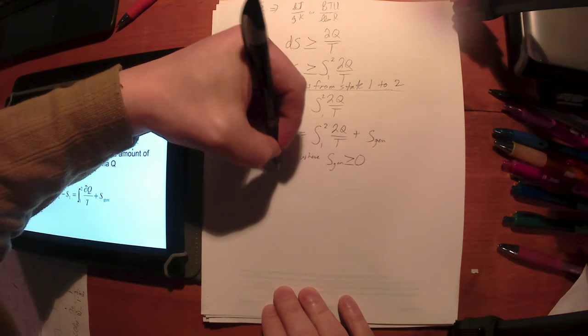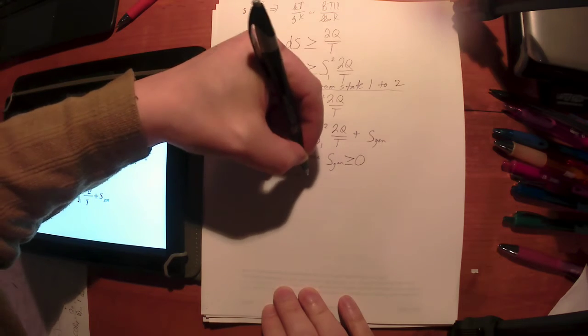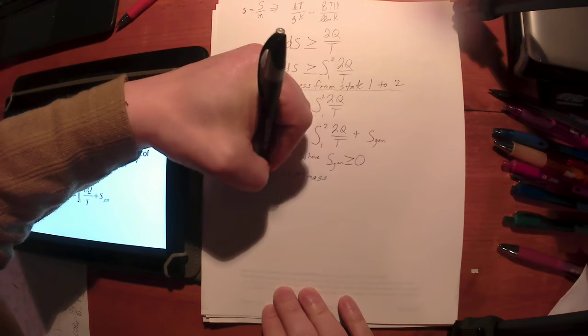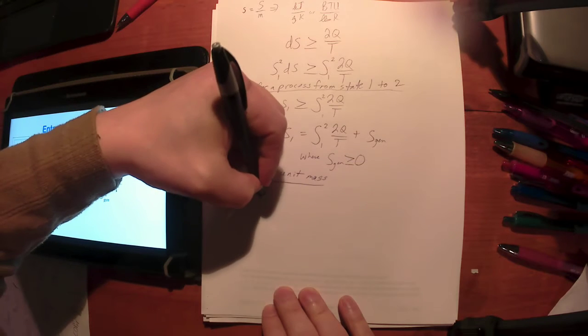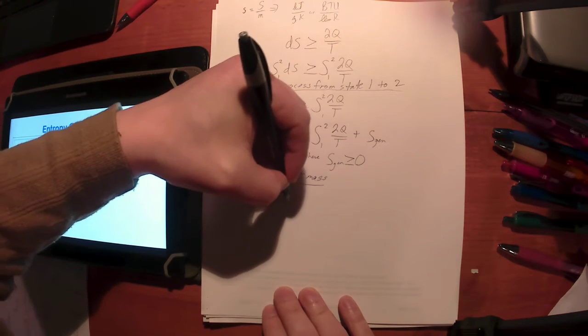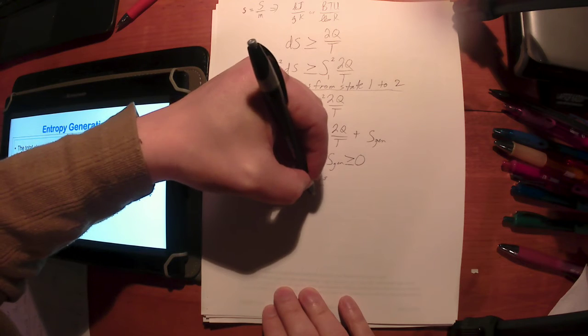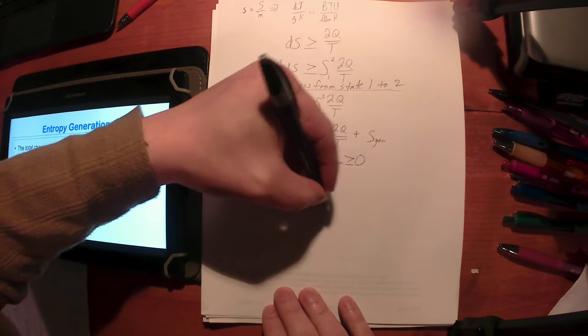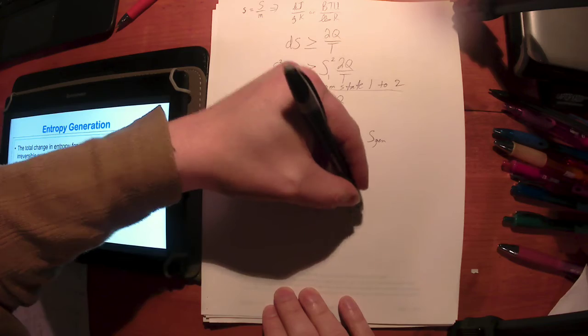Now, we can work per unit mass, where we divide everything by m. Now, that's lowercase s's. Lowercase s2 minus lowercase s1 is equal to the integral of del little q over T plus little s gen.